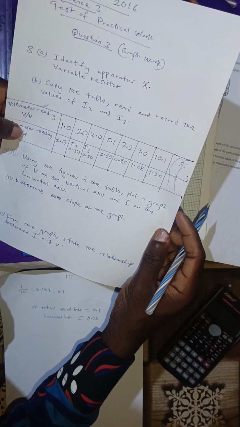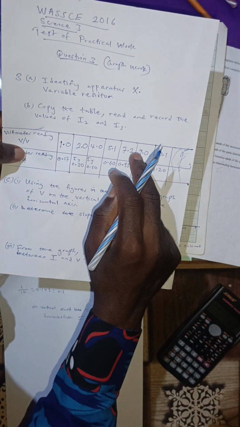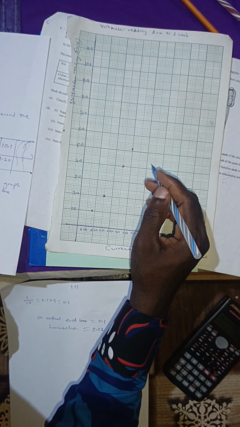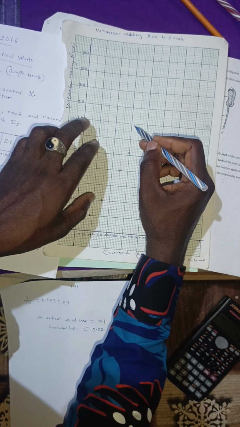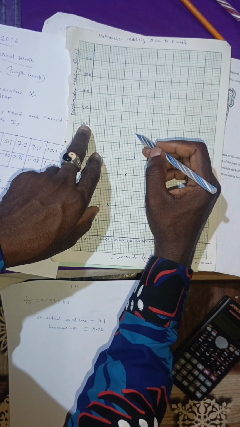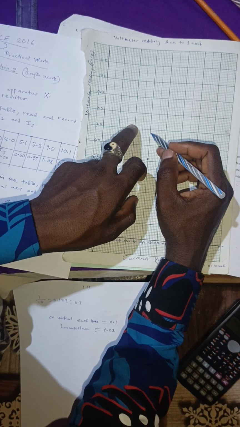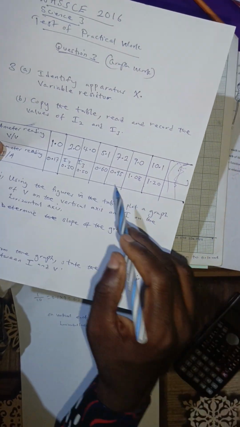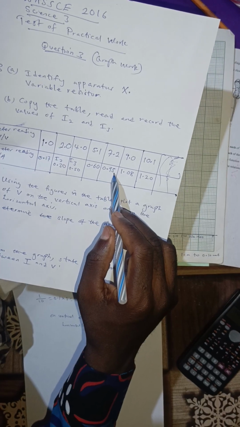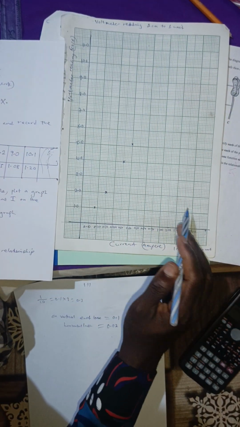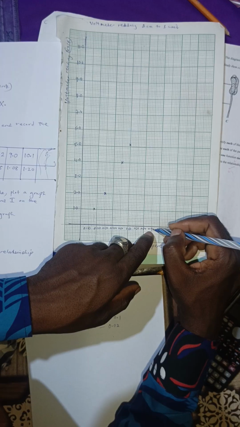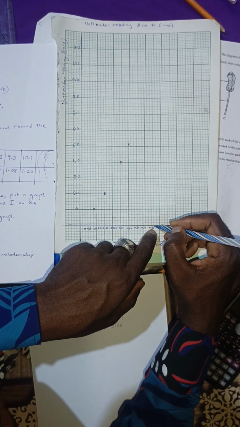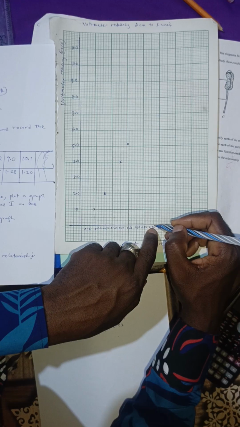Then from there, vertical axis, we have 7.2. Where do we have 7.2? 7 is here. So 7.2 will be in this second line. Let us look at the horizontal. What do we have there? 0.95. So we have 0.9. 0.9 is here. Each line is 0.02 in the horizontal.